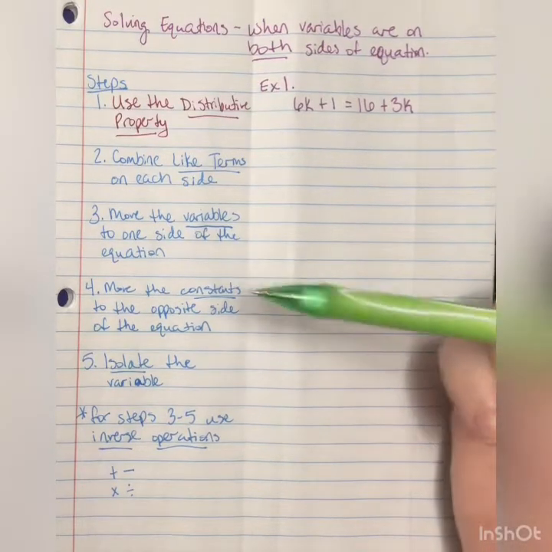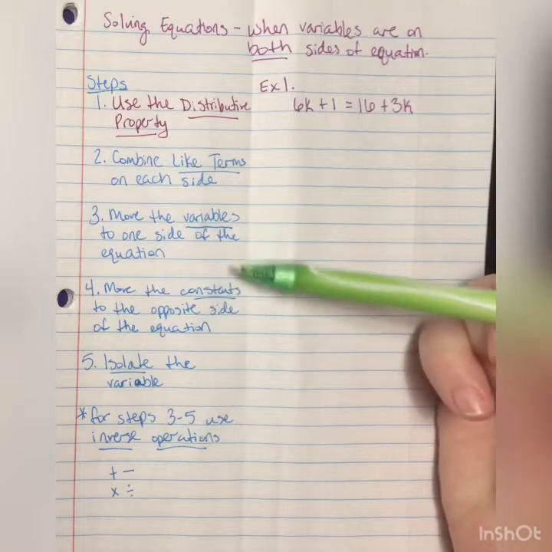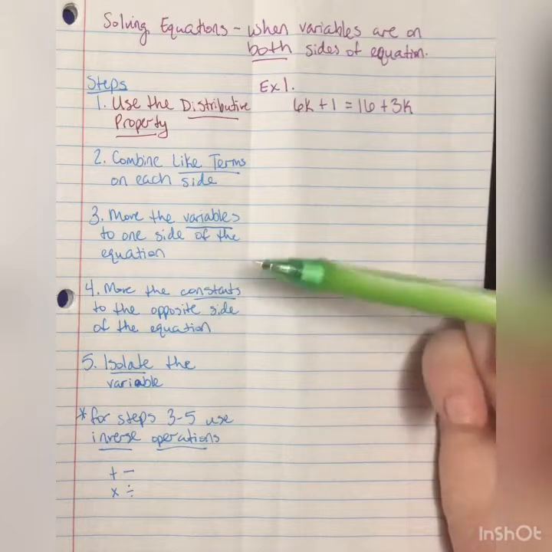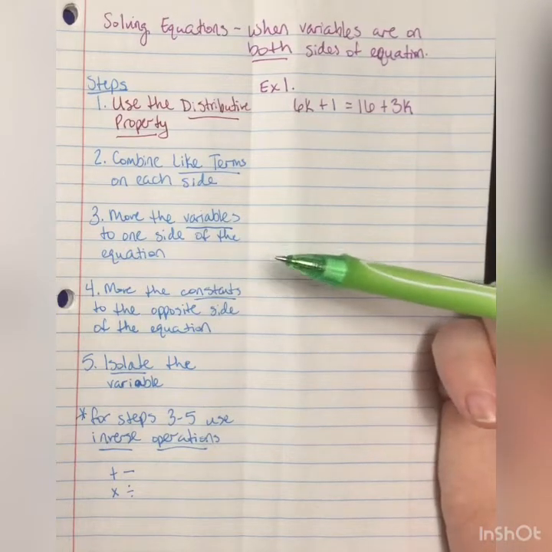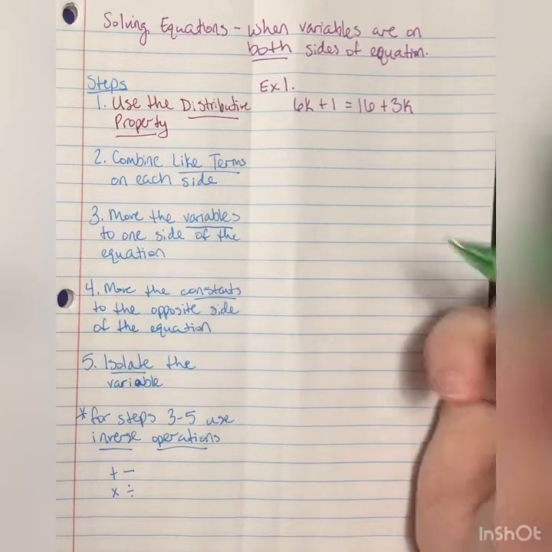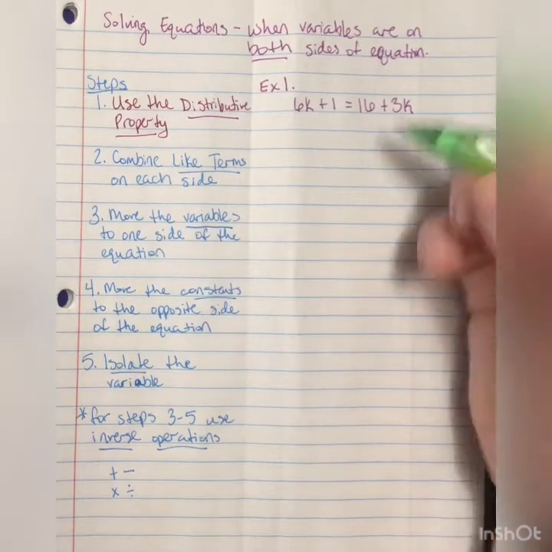One thing I forgot to mention is that steps 3 and 4, you can technically do these in either order. You could move all the constants first before the variables, that is fine, but if you have these notes, it's okay to still follow these step by step if you're struggling with the process.